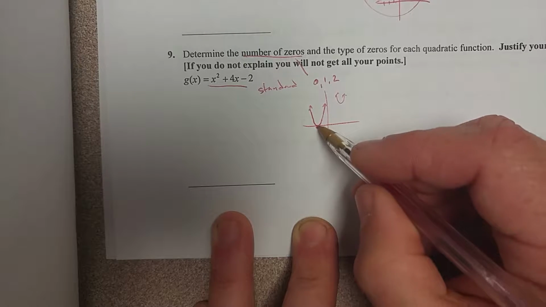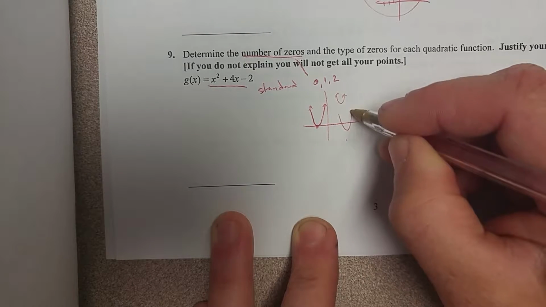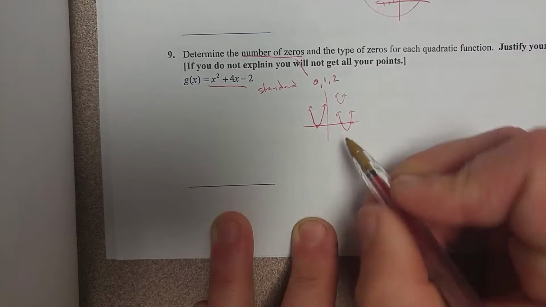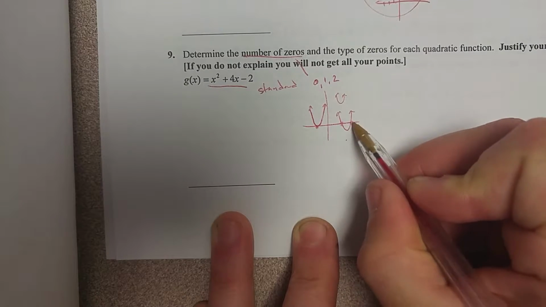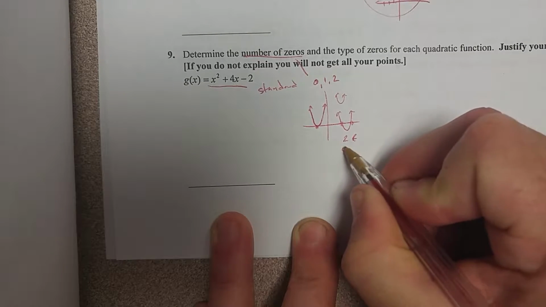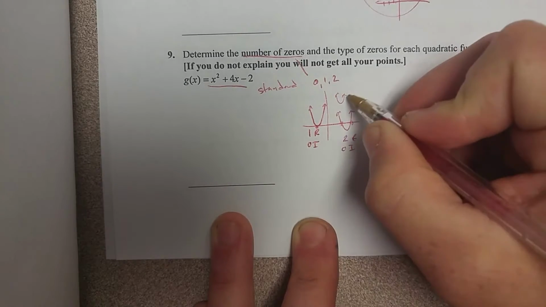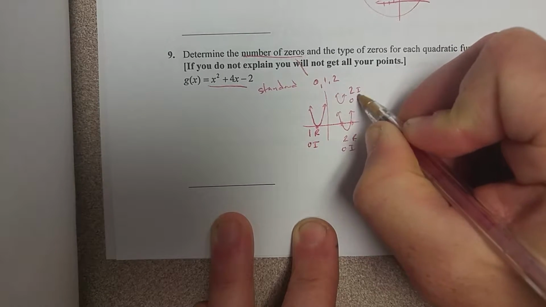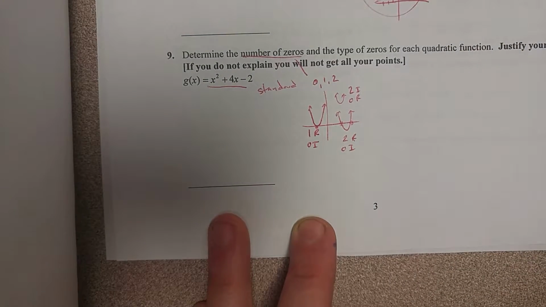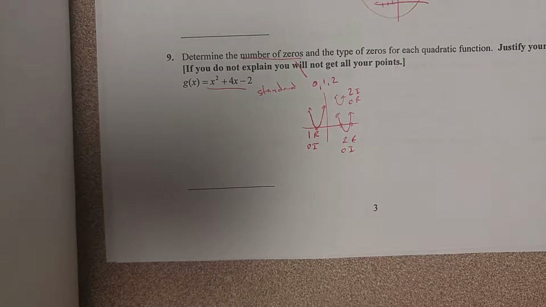It still has no imaginary solutions. Or it could cross the x-axis twice. It could have two real solutions and no imaginary solutions. So this is 2 real, 0 imaginary. This is 1 real that's repeated, 0 imaginary. This would be 2 imaginary and no real. It just depends on the number of times it crosses the x-axis.